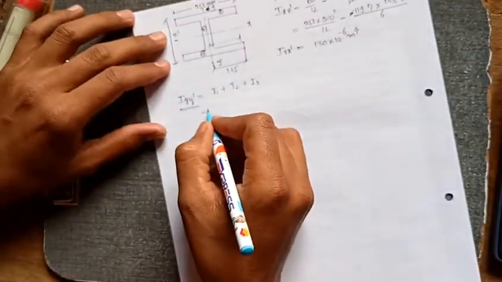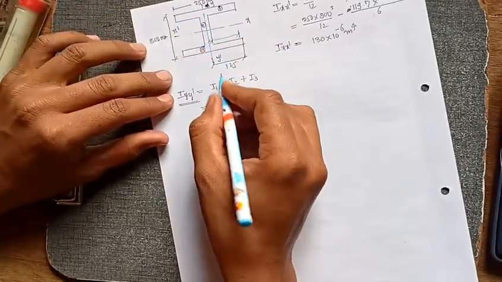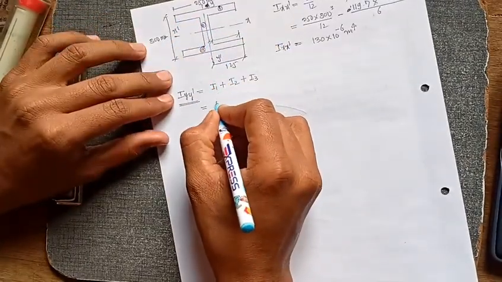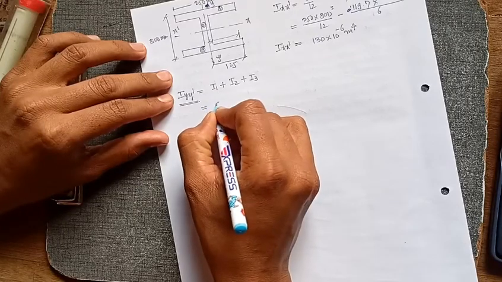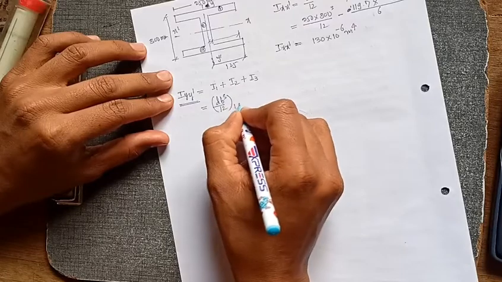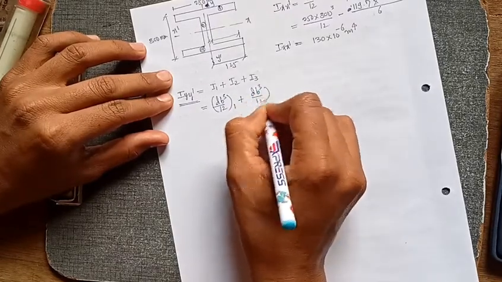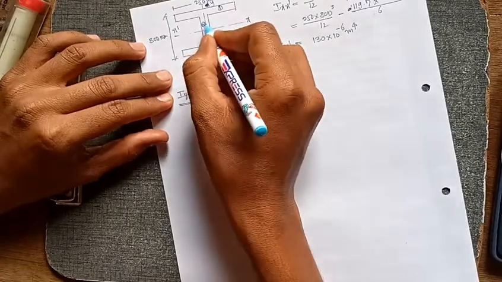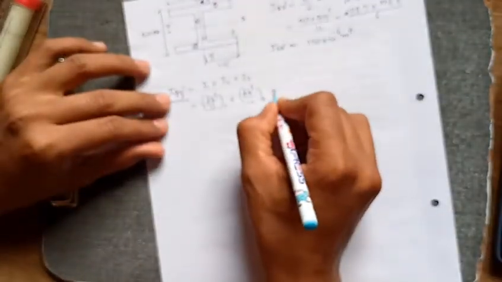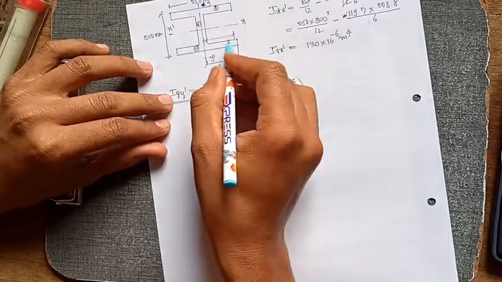So for I1, this rectangle over here, the formula as you know is db cube by 12, then db cube by 12 for the second rectangle, and db cube by 12 for the third.